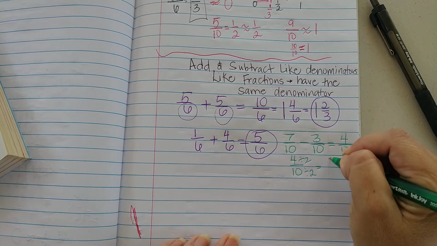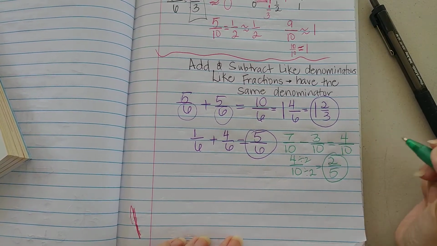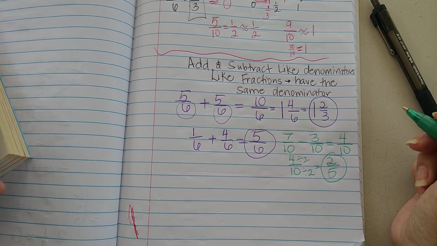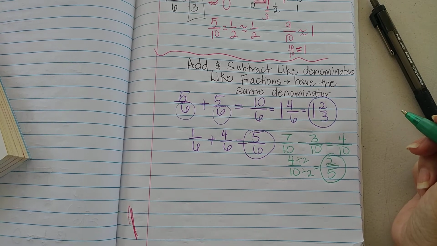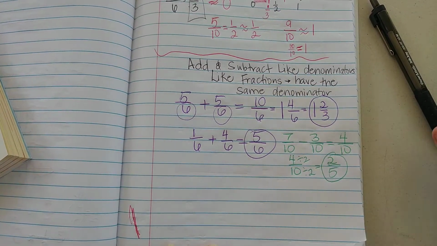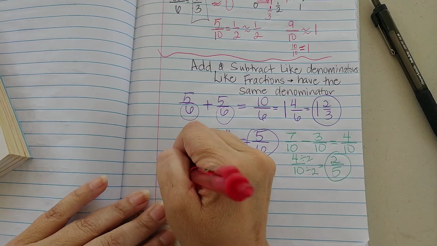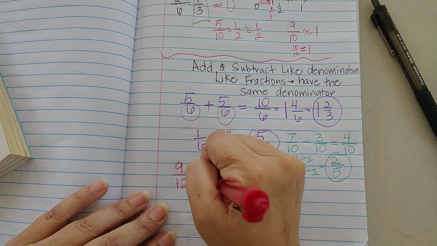So 4 divided by 2 would be 2. 10 divided by 2 would be 5. My final answer is 2/5. Remember to simplify your fractions, okay? Because I am looking now for your fractions to be simplified. Let's do a few more. Let's do 9/12 minus 3/12.